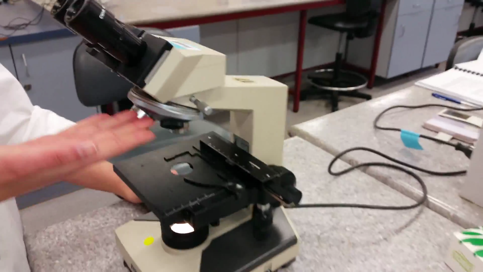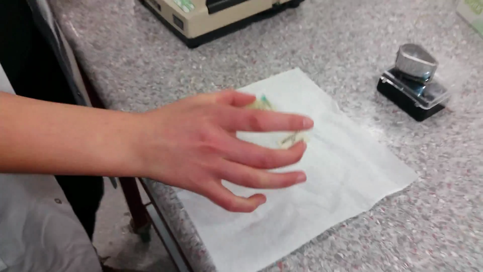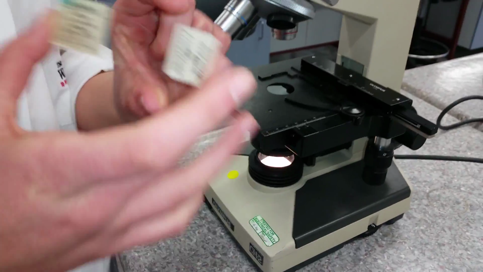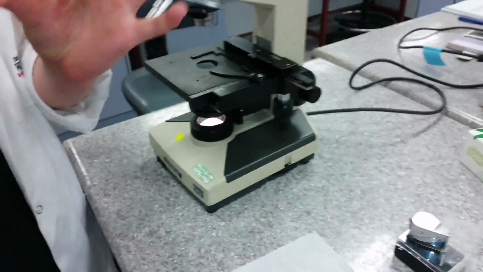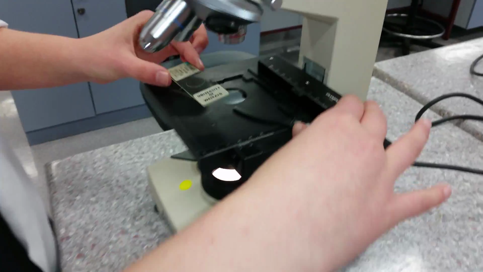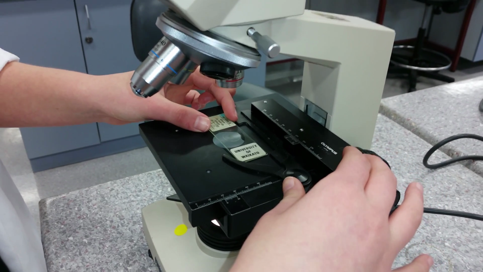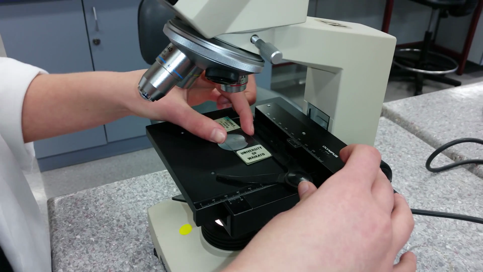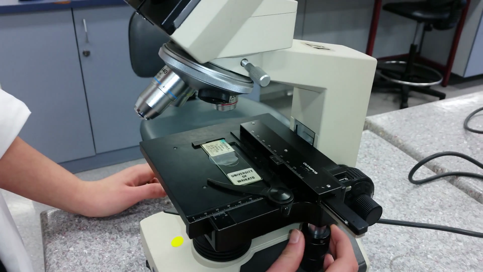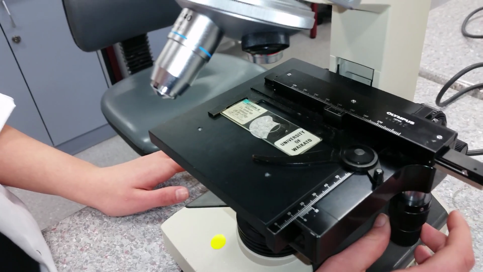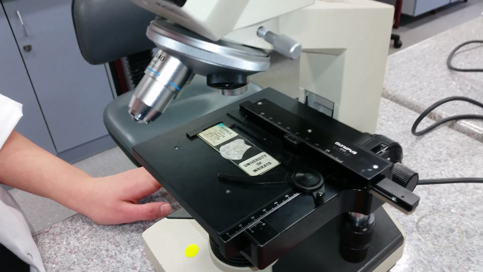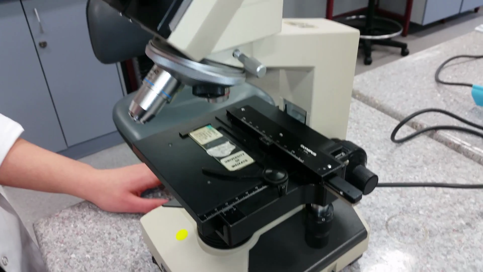Now we need a specimen, and here is one on a slide we prepared earlier. Always hold the specimen by the edges. Place your slide on the mechanical stage and hold it securely in place by using clips or the spring-loaded holders on the stage. Centre the specimen over the light source by using the stage controls of the mechanical stage. This allows smooth movement of the specimen.